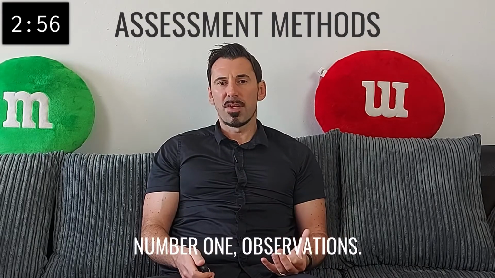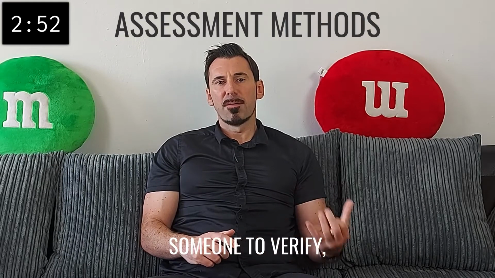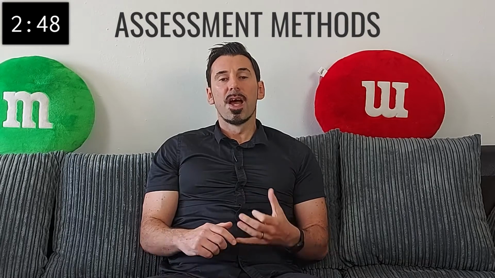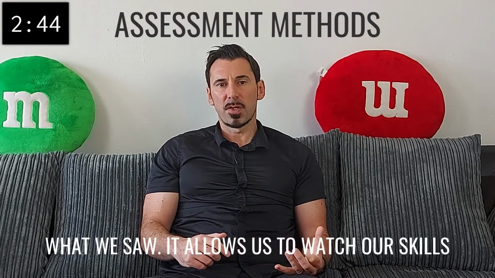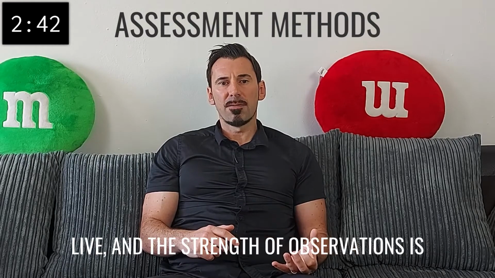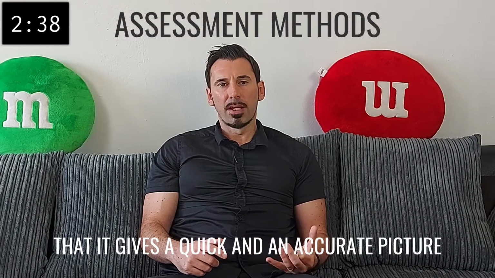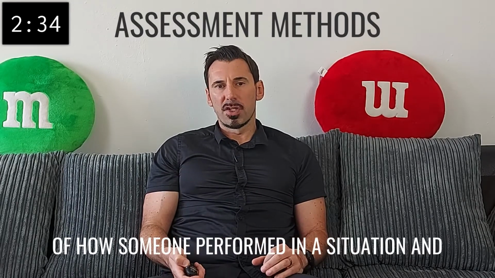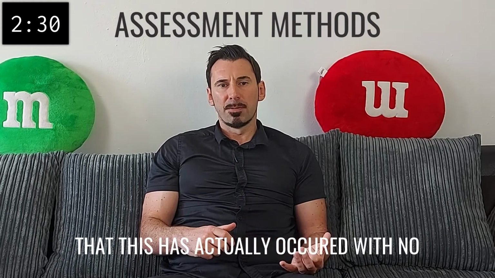Number one, observations. So observations are watching and observing someone to verify them performing a skill. This could be sports fans, and I'm an Everton fan. We'll watch our team and judge the players based on what we saw. It allows us to watch our skills live. And the strength of observations is that it gives a quick and an accurate picture of how someone performed in a situation. And the issue with this is, how do you verify that this has actually occurred with no record?